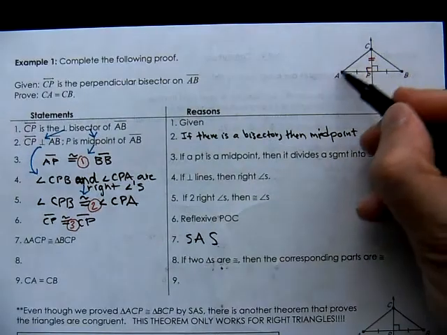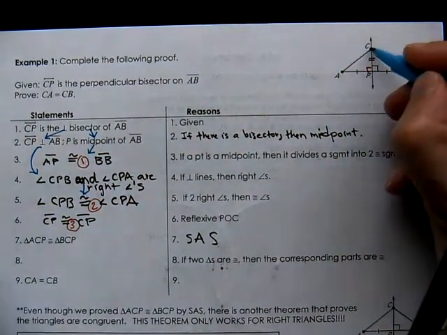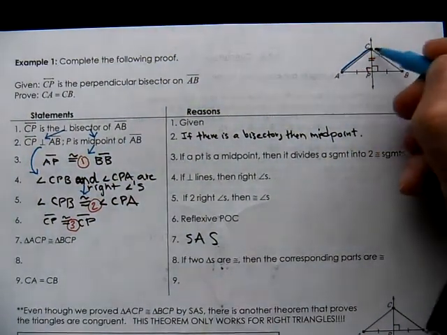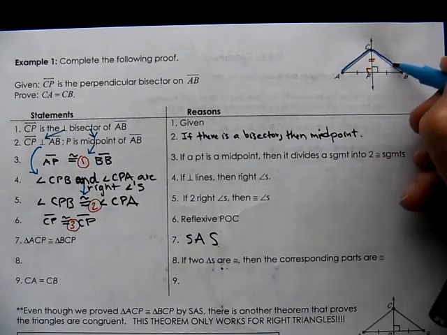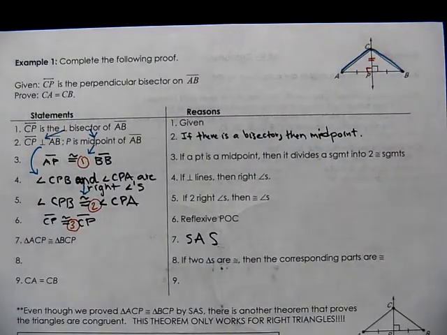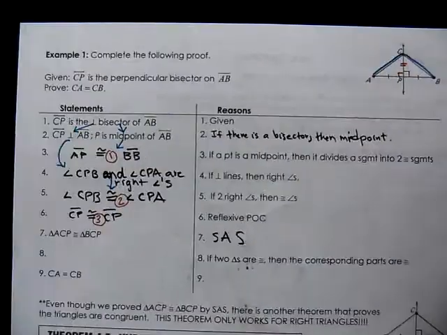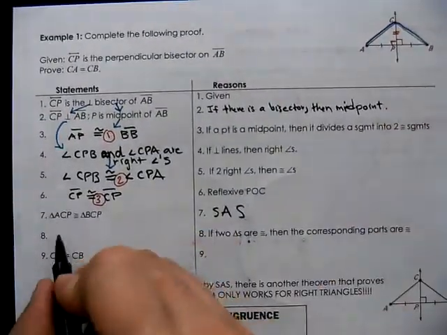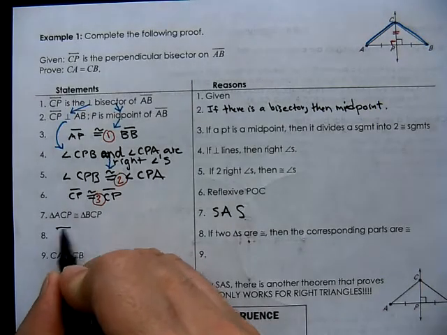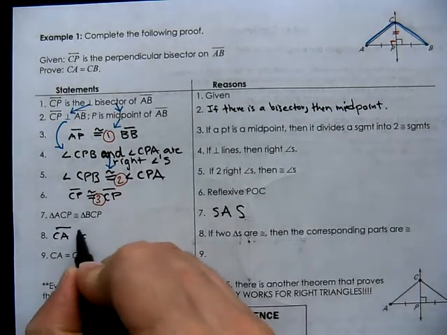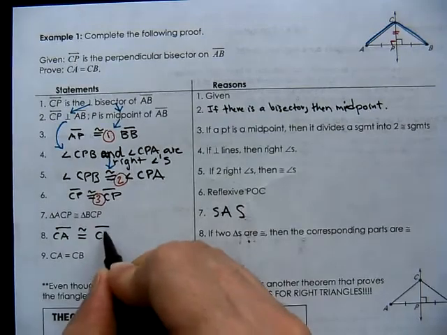So let's look at segment CA and segment CB. Are they going to be congruent? Of course they are, because they're sitting on two triangles that we've just shown to be congruent. But we have to name them. So segment CA is congruent with segment CB.